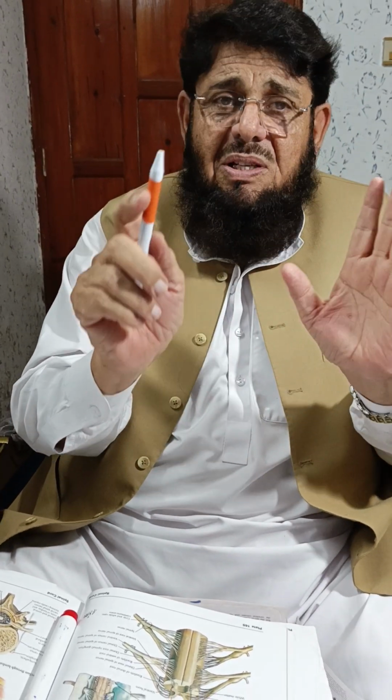In this way I have described the recurrent branches, the white ramus communicans and the gray ramus communicans, and the posterior division or posterior primary ramus of each spinal nerve.